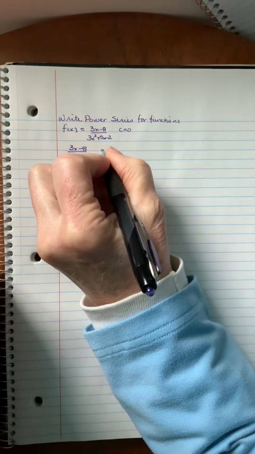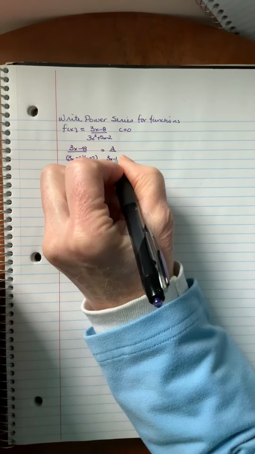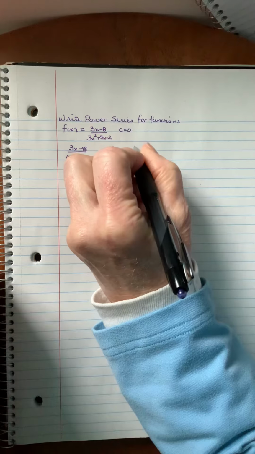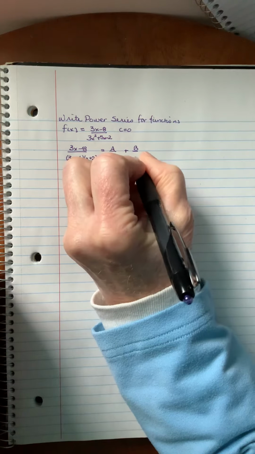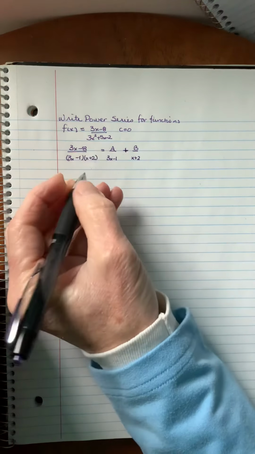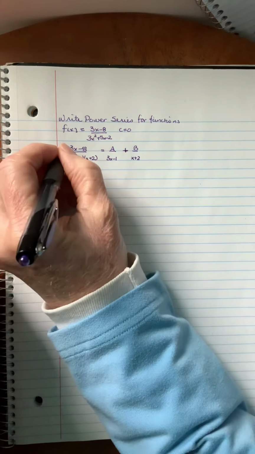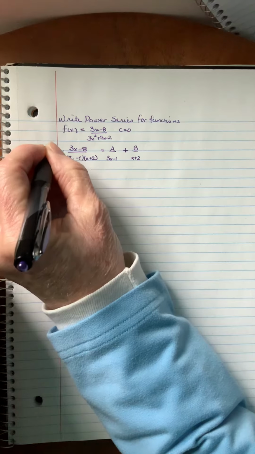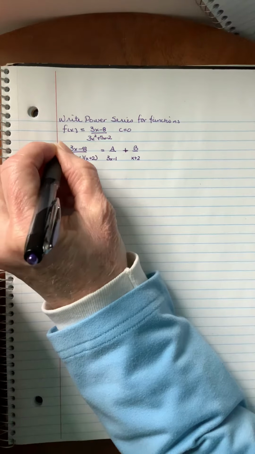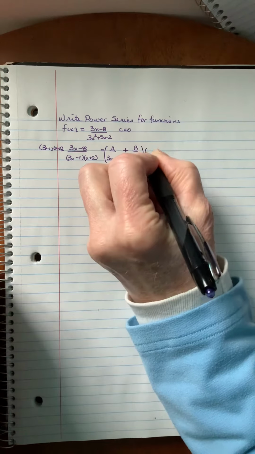And I'm going to do partial fractions. I'm going to call this a over 3x minus 1 plus b over x plus 2. Now these are just linear factors, so I don't have to do anything special. Go ahead and multiply by the least common denominator, 3x minus 1, x plus 2, and this side, same thing.